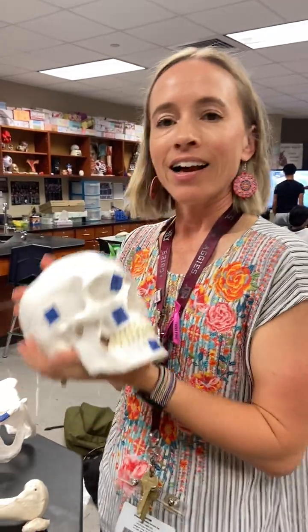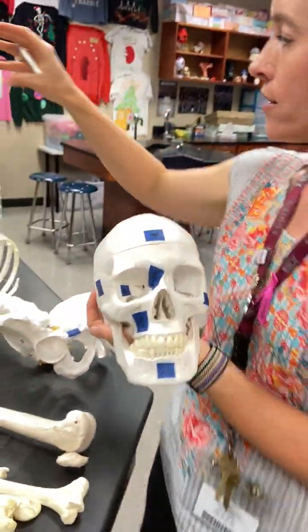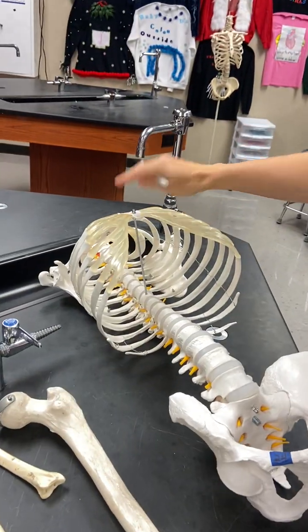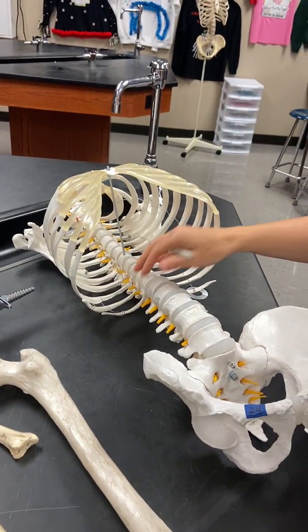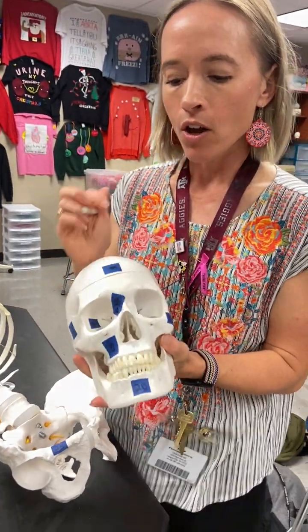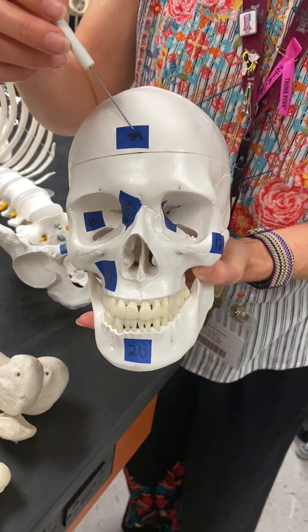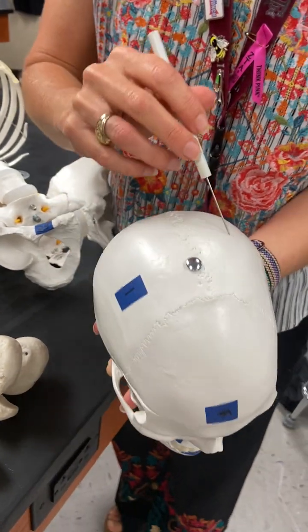Okay, all right. Going through the axial skeleton, we have the skull, the ribs, the sternum, and the vertebrae. So I'm going to show you how the vertebrae can be confusing and the skull can be confusing. First of all, you need to know the bones of the cranium. You have the frontal bone, the parietal bone, and the occipital bone.